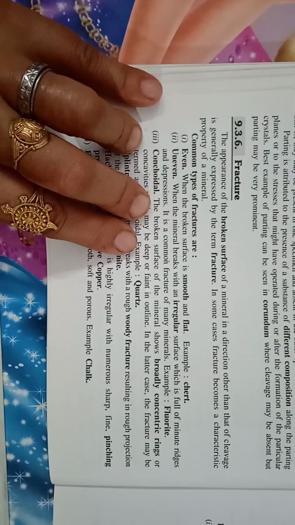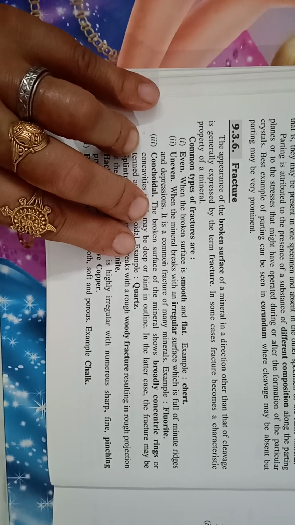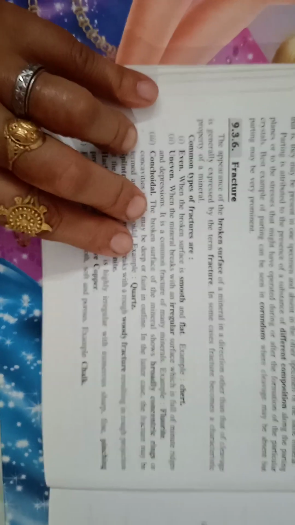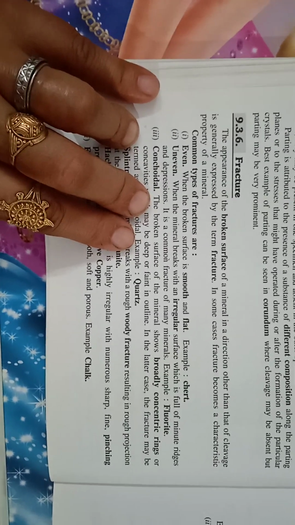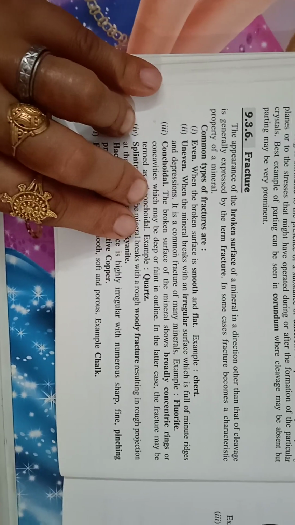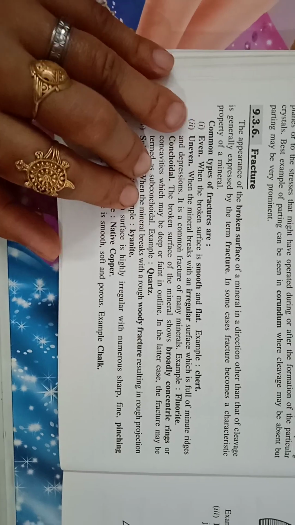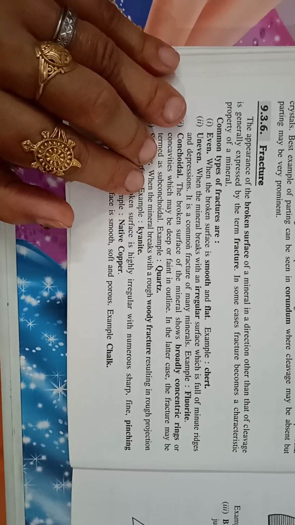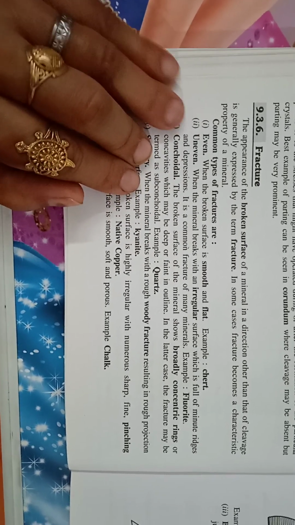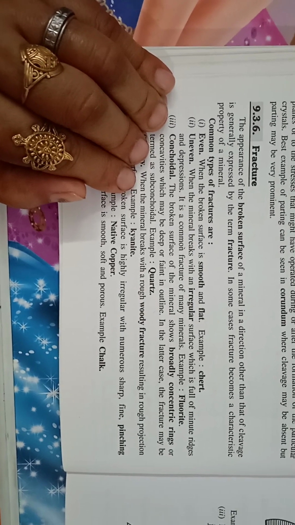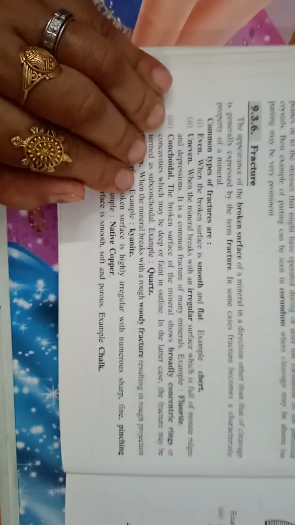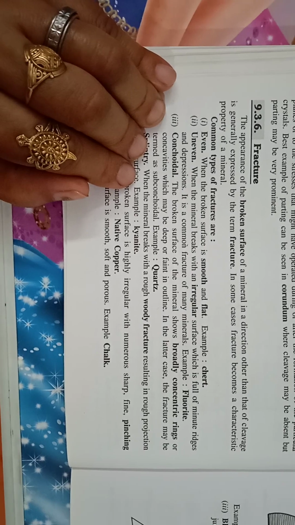is generally expressed by the term fracture. In some cases, fracture becomes a characteristic property of a mineral. Common types of fracture are: even, when the broken surface is smooth and flat. Example, chert. Uneven, when the mineral breaks with an irregular surface which is full of minute ridges and depressions. It is a common fracture of many minerals.